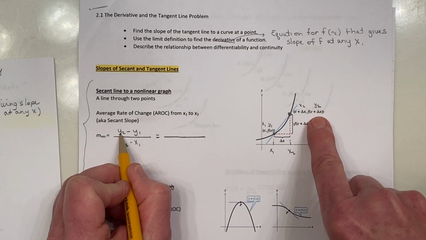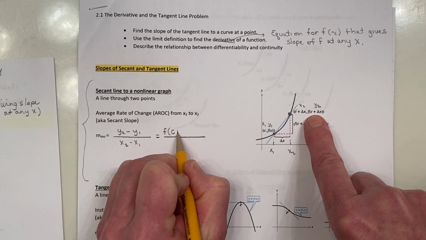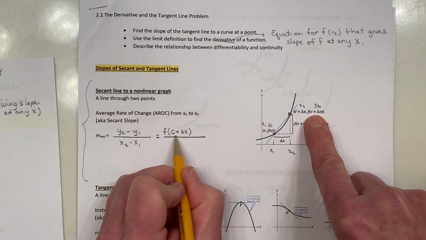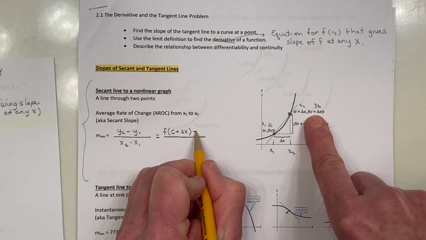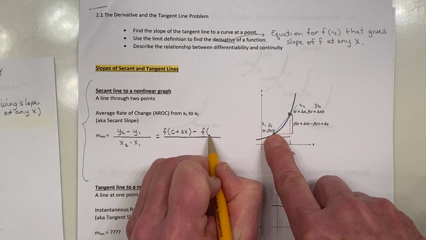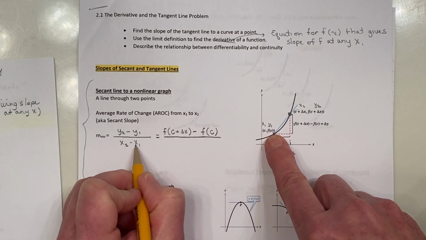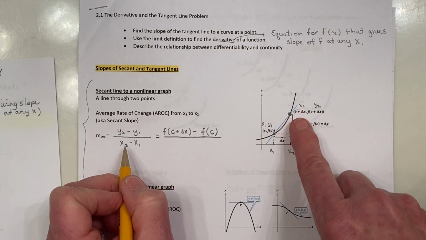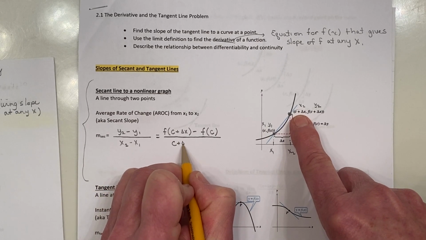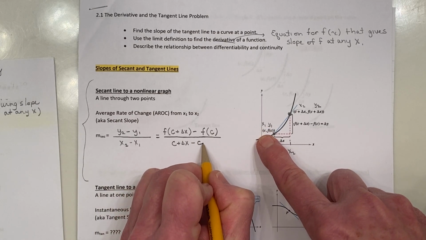So our y2 would be considered the functional value, or the y value, at the point c plus delta x. So that all represents y sub 2 minus y sub 1. We'll find y sub 1, that's f evaluated at some c, that's the y value. The difference of the x's in our 2 points in the way we labeled them, x sub 2 would be c plus delta x minus x sub 1, which is just c.